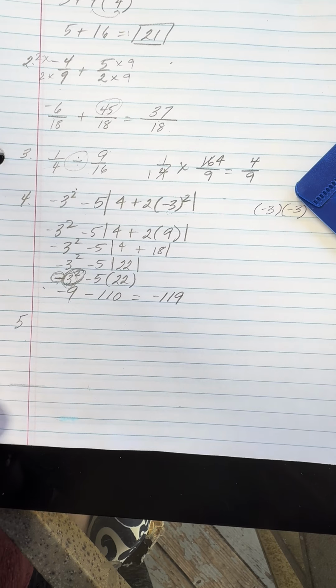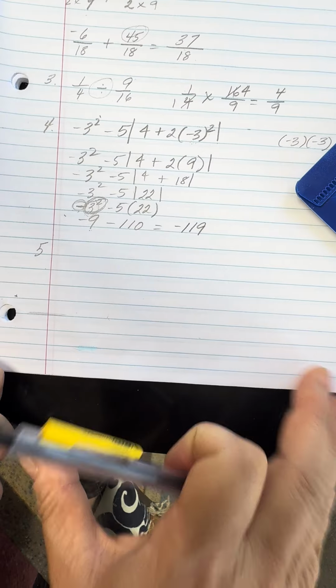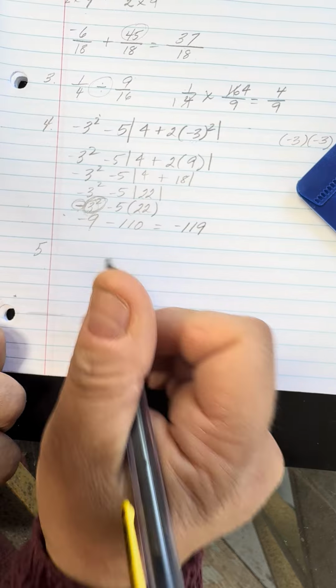Okay, number 5. I'm doing this outside, so I have papers blowing all over the place. Okay, last one on this front page.